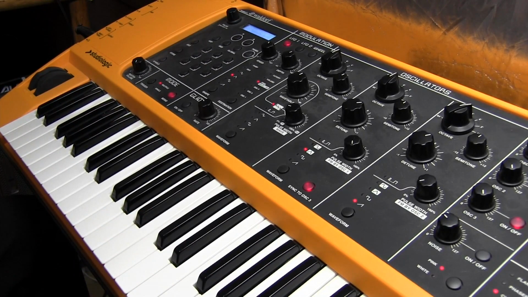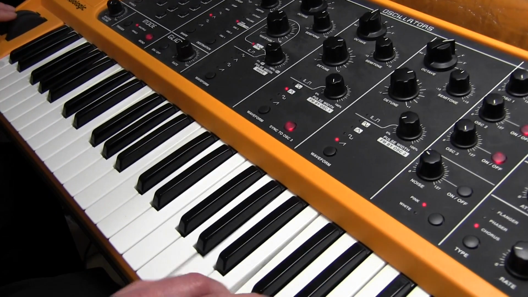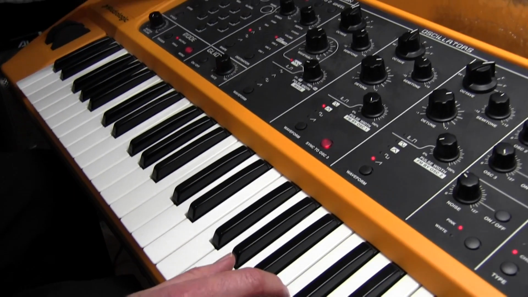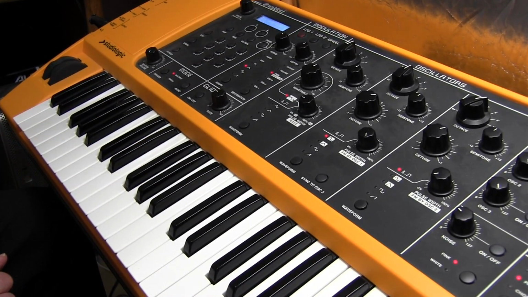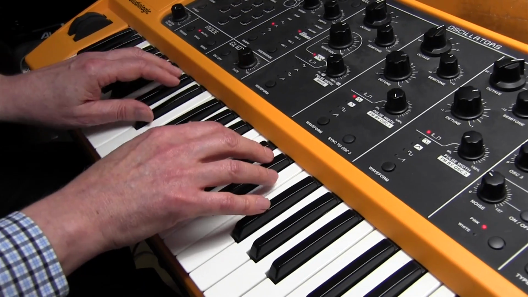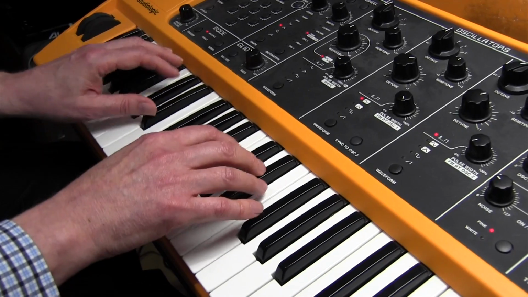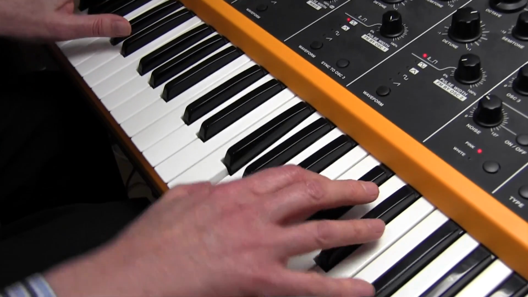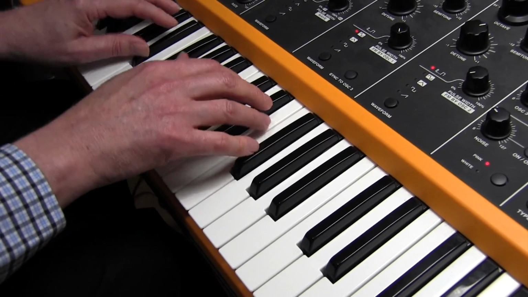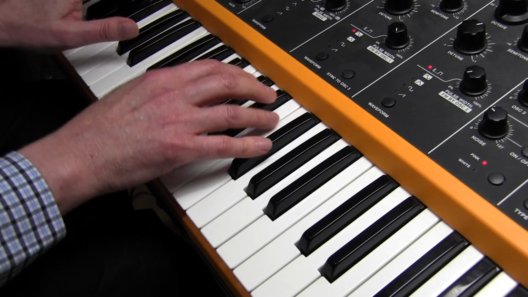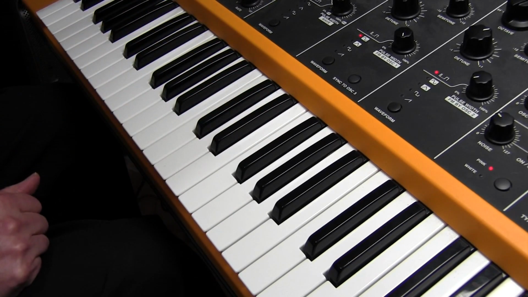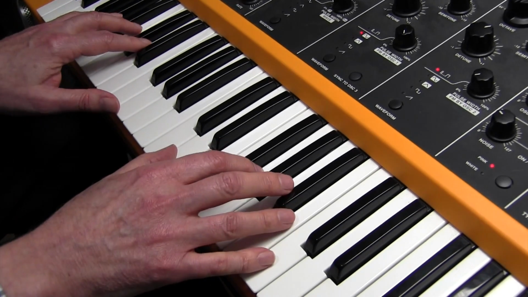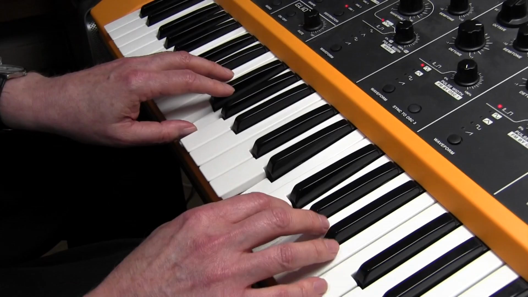Number 9 I've designated as a lead kind of sound. The next one is a clavinet type waveform. The next one is a variation of that. And the final one that we're going to have a look at is a kind of clavichord sound, or harpsichord is probably a bit more accurate.